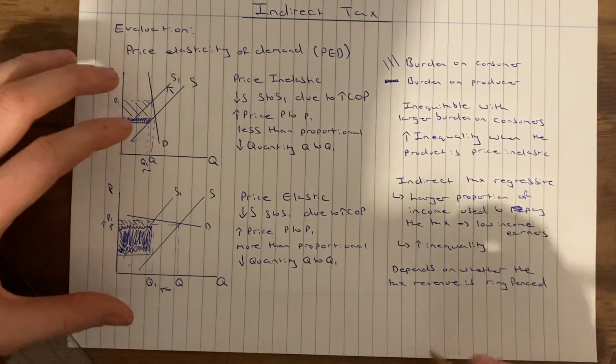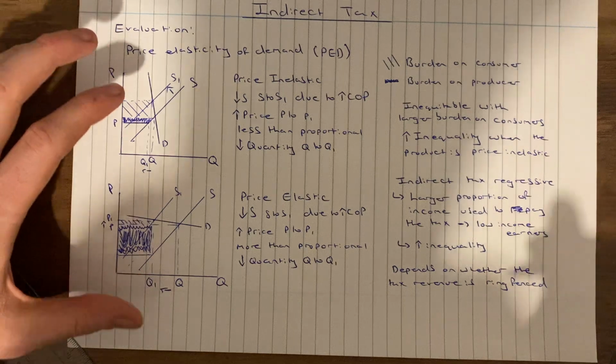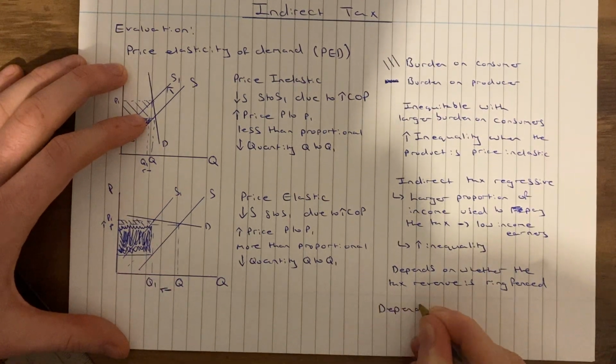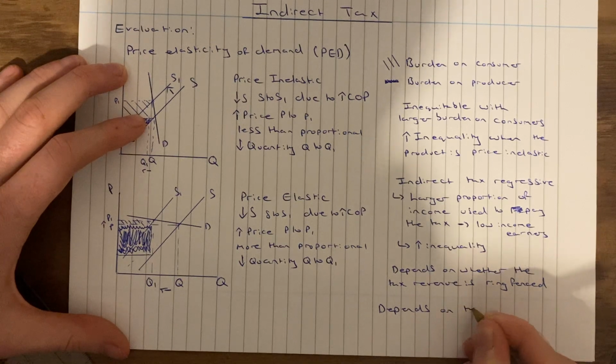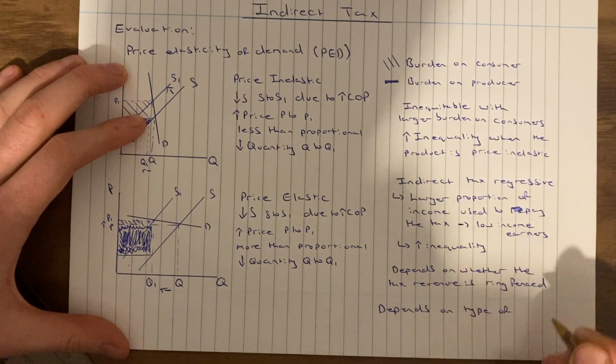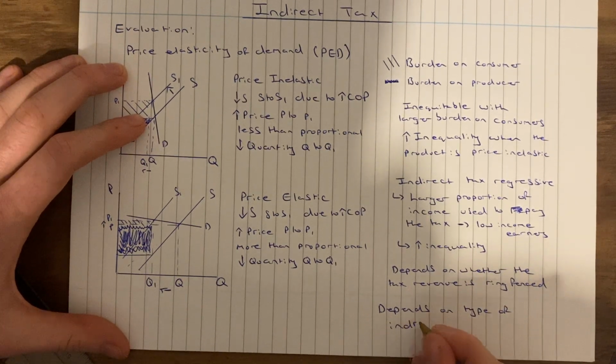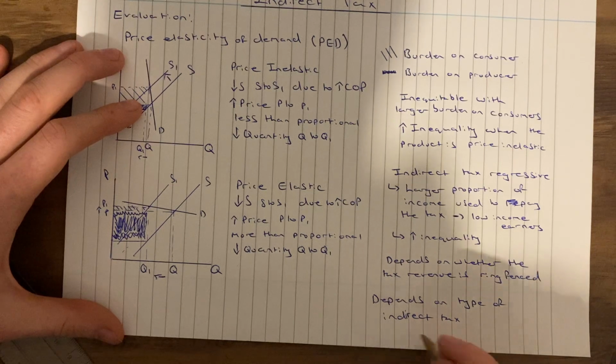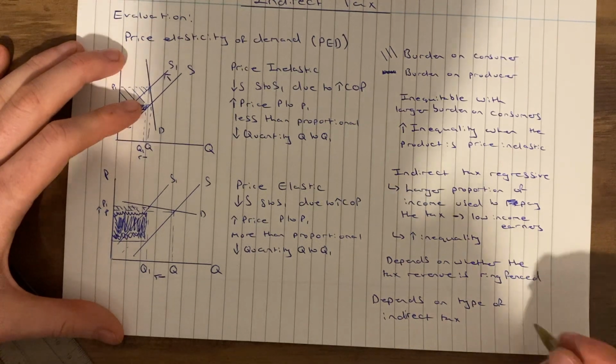You may also wish to consider the type of indirect tax. So, for example, you may come across the term Pigouvian.